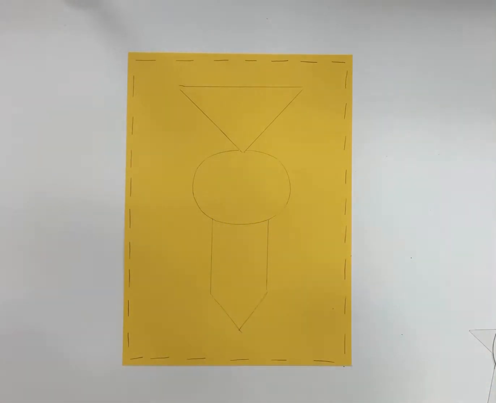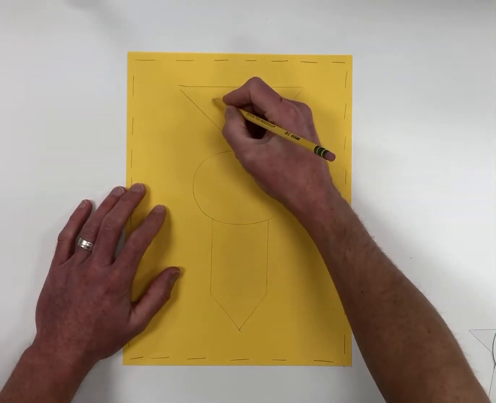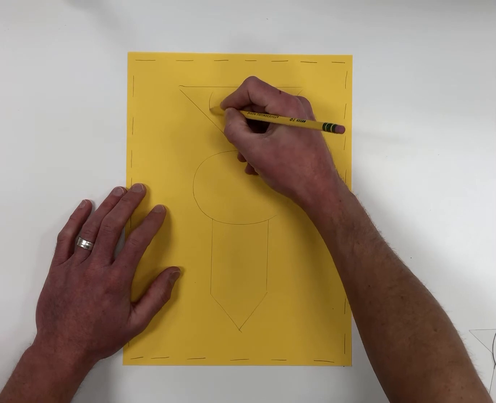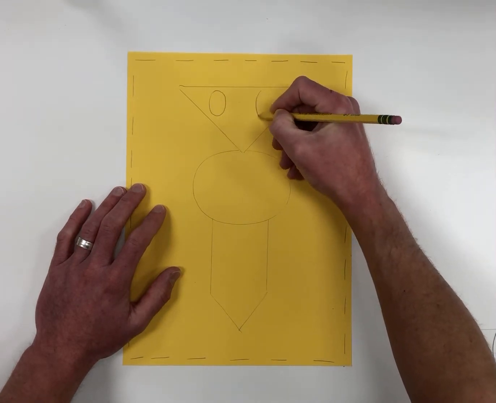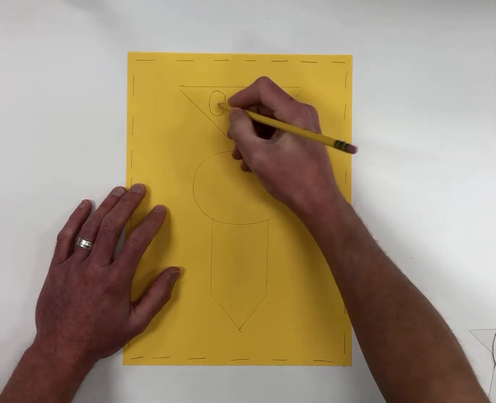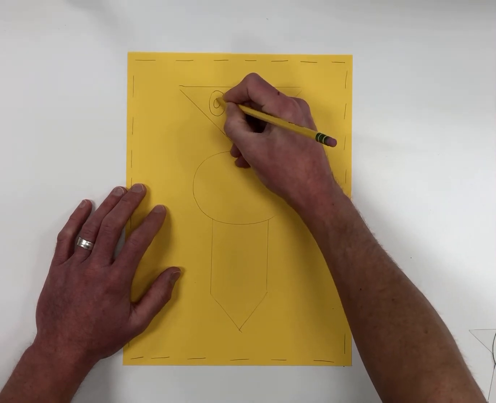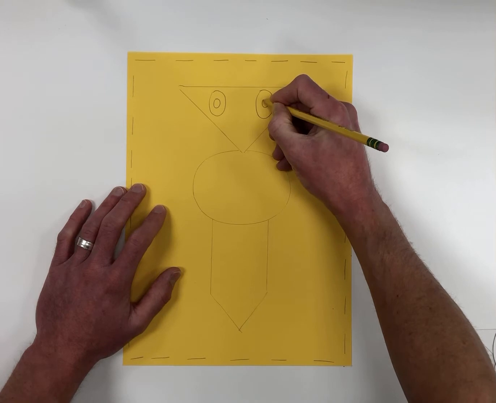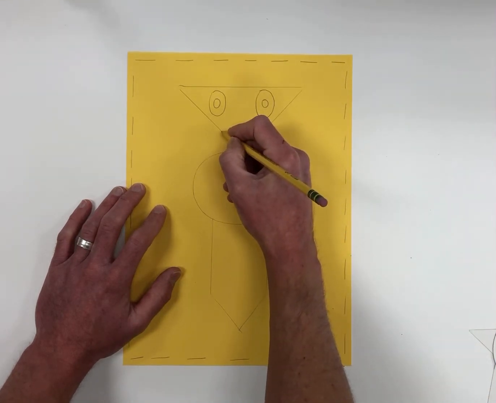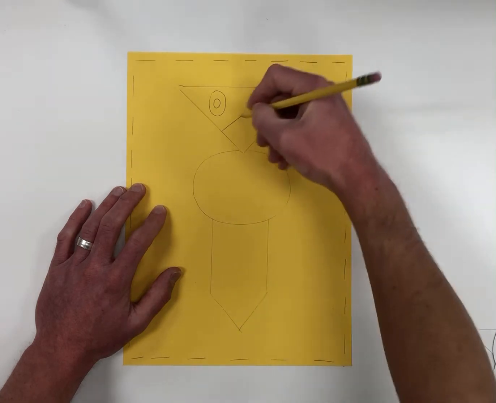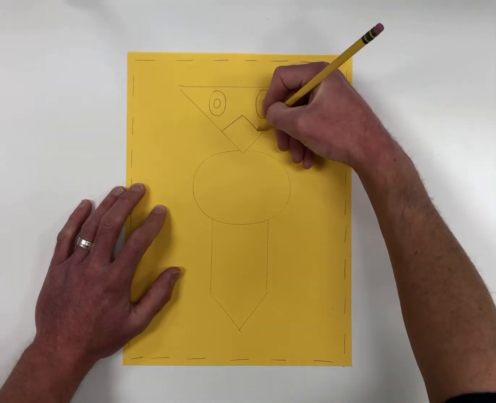Now, the next thing I'm going to do for my bug is I'm going to design the head. So I think that probably starting with some eyes would be good. And if I put 1 on that side, I'm going to put 1 on this side because I'm practicing symmetry. Both sides are the same. So if I put a smaller one here, then I'm going to have a smaller one here. If I put a diagonal line here, then I would have a diagonal line here.